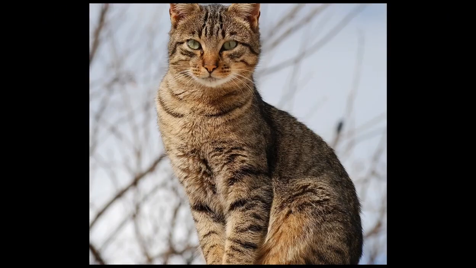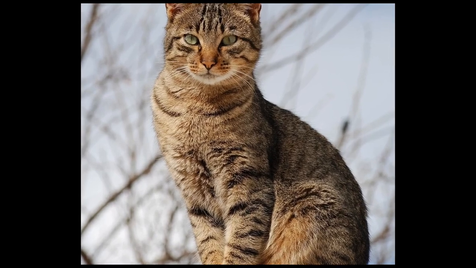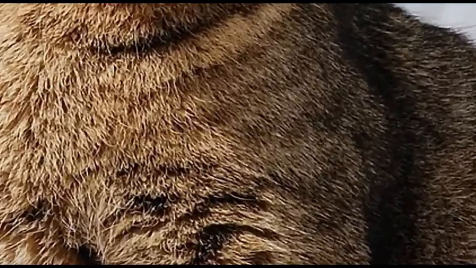Let's start at the beginning. To you, this is a picture of an extremely cute cat. But to a computer, it's just math. Every image is just a grid of pixels. Each pixel is made of numbers, red, green, and blue, from 0 to 255. You see, AI doesn't see the eyes or the whiskers, it sees patterns in these numbers. And that's where neural networks come in.